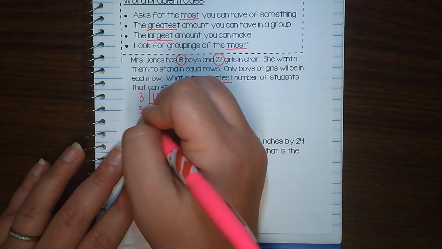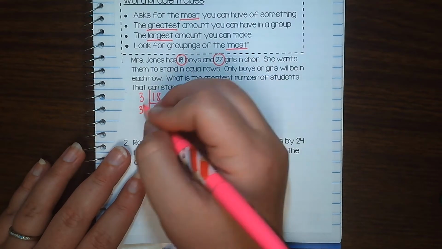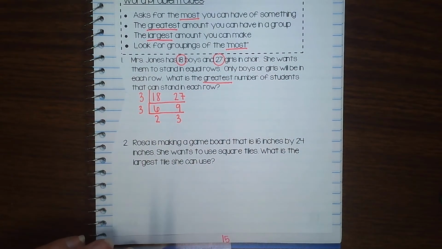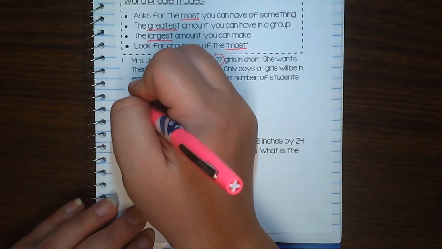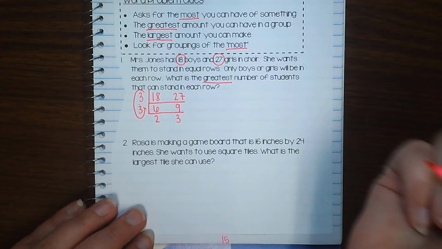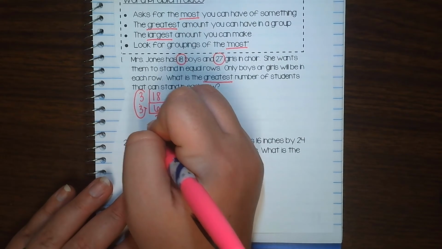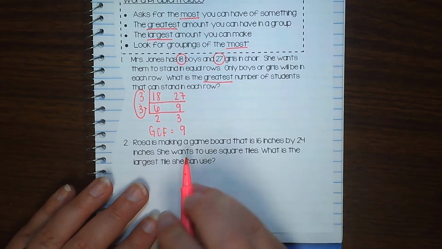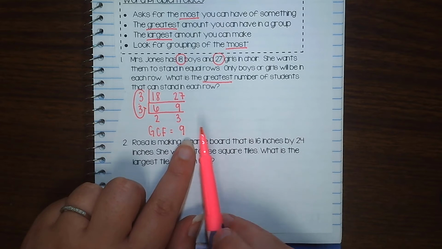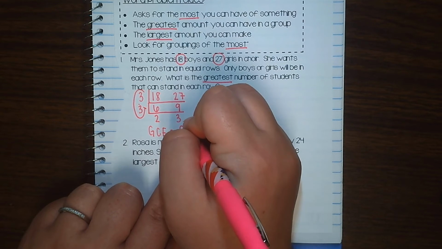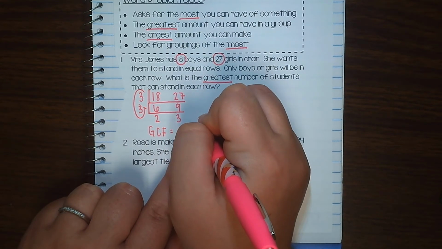So I know that 6 divided by 3 is 2, and 9 divided by 3 is 3. 2 and 3 are consecutive numbers. So we're going to put our G around our 3, or both of our 3's really. Multiply those together. And our greatest common factor is 9. And since this is a word problem, what are we talking about? The greatest number of students. So our answer is 9 students.